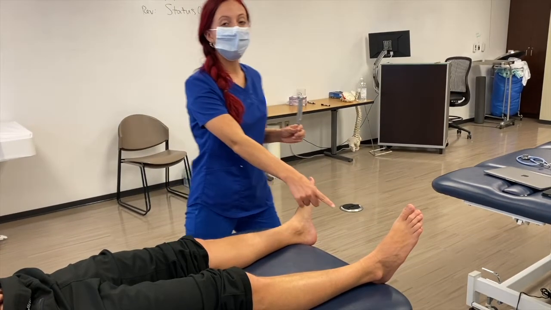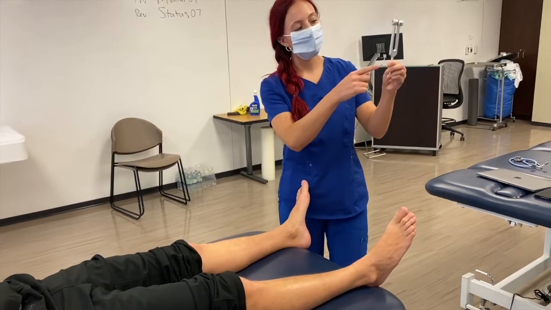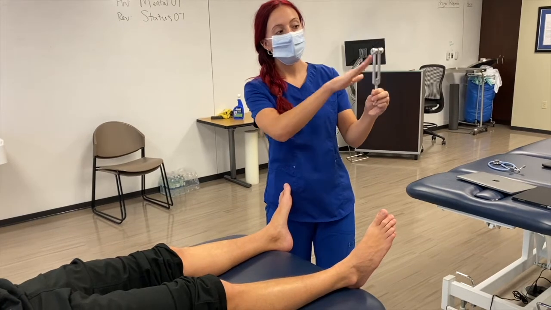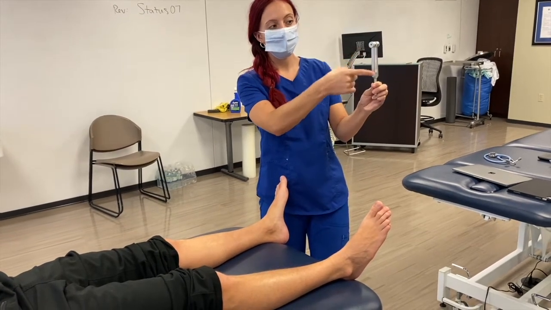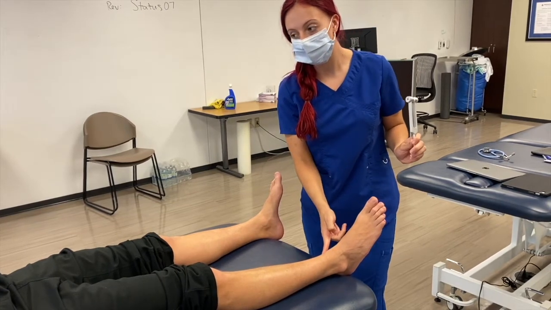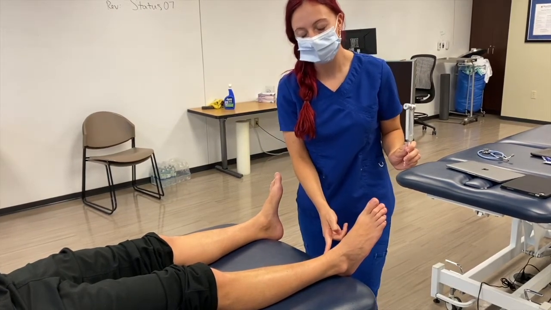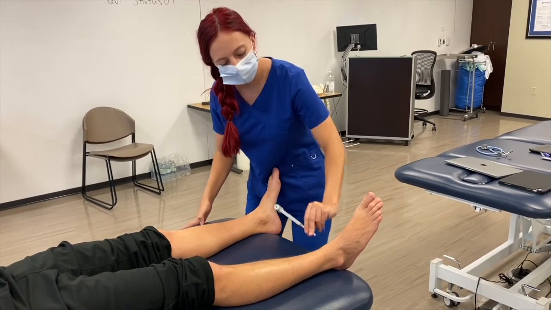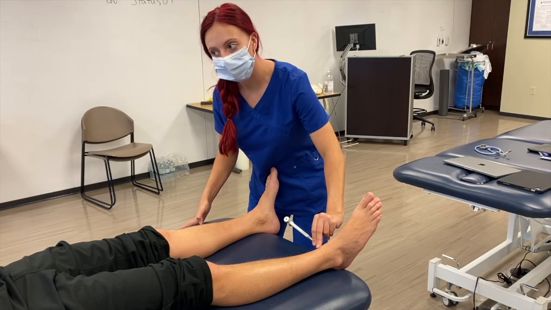And I'm going to be testing the uninvolved side's medial malleolus, but being careful to hold it just on the stem, as holding it on the fork part will inhibit those vibratory waves. I'm testing that medial malleolus just to give the patient an idea of what that sensation will feel like. And tuning forks are good at detecting fractures at superficial structures or long bones.